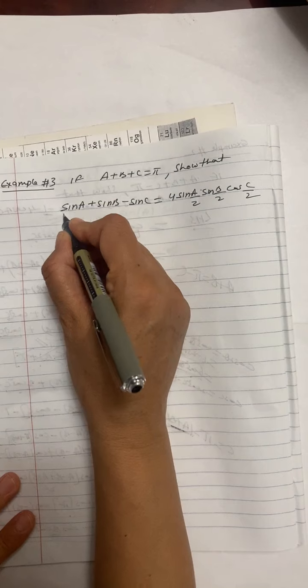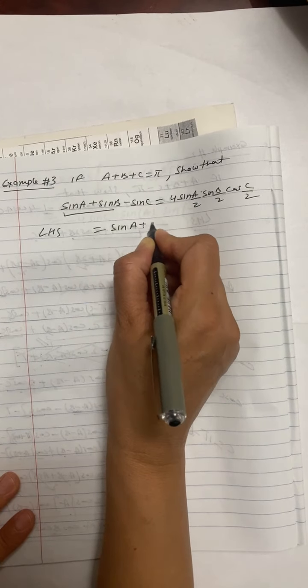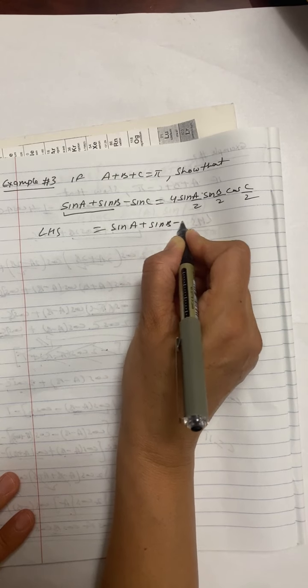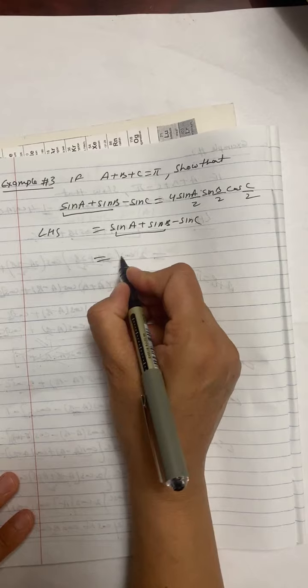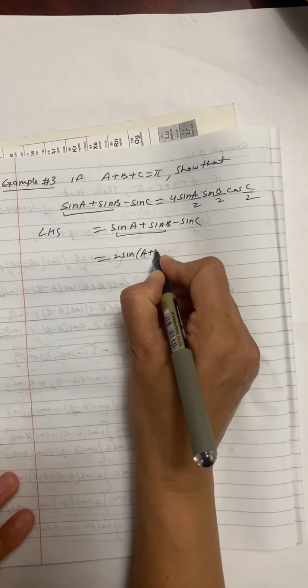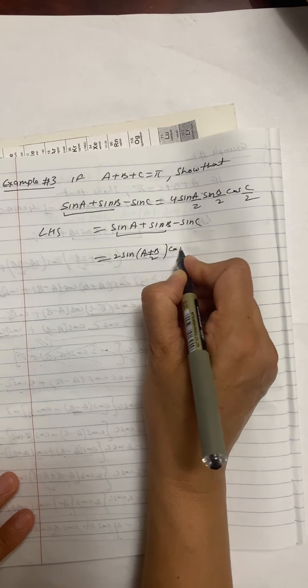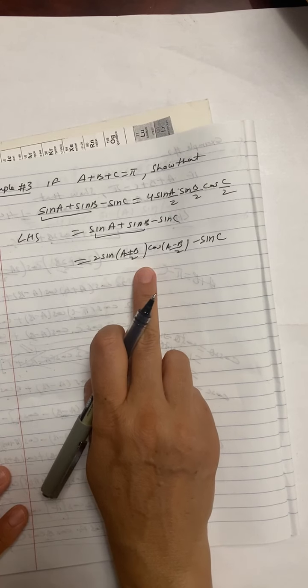So let's get started. I'm going to start with the left hand side, sine A plus sine B minus sine C. I already know the formula for sine A plus sine B is equal to 2 sine((A plus B) over 2) times cos((A minus B) over 2). I'm going to decide later what I'm going to do with this sine C. First, I would like to see what I get here, okay?